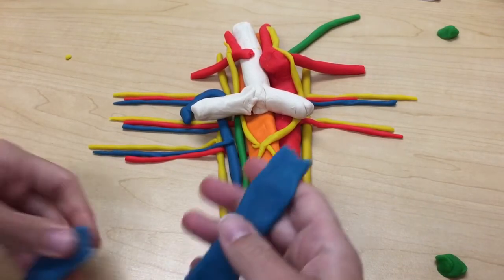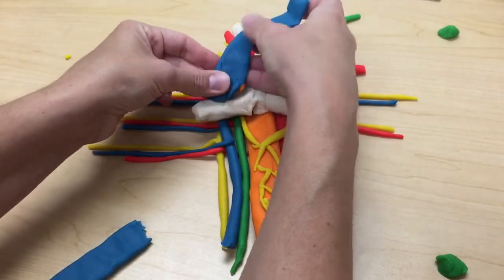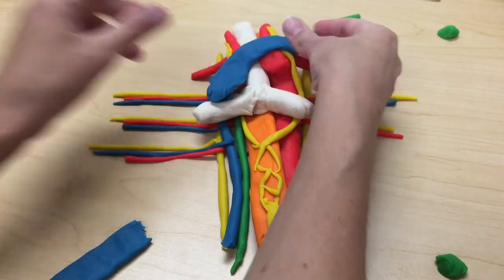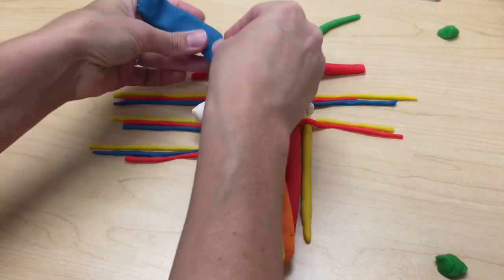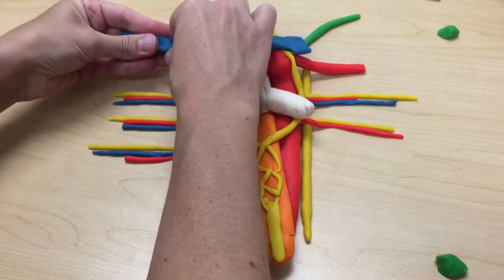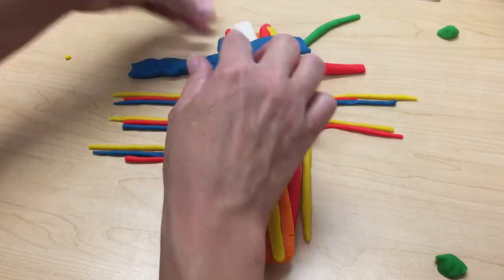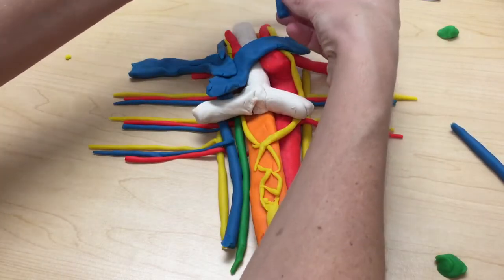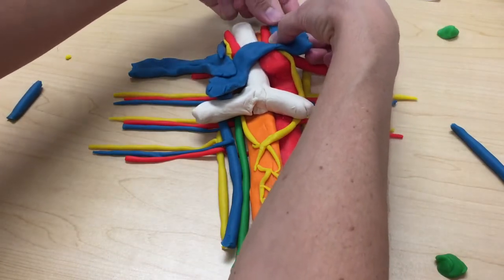So I'm going to have my superior vena cava, into which my azygos vein is draining, and my brachiocephalic vein on the left, and my brachiocephalic vein on the right. Internal jugular on the right, and internal jugular on the left. All right, so that runs with the carotid and the vagus.